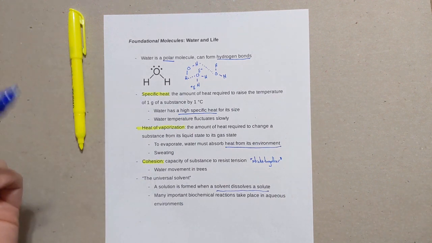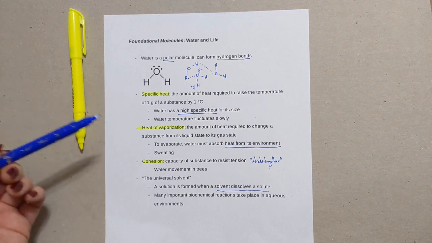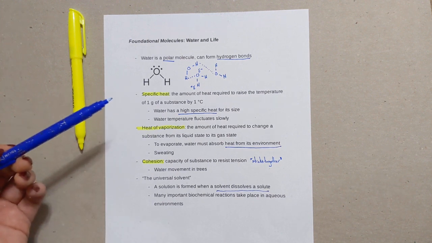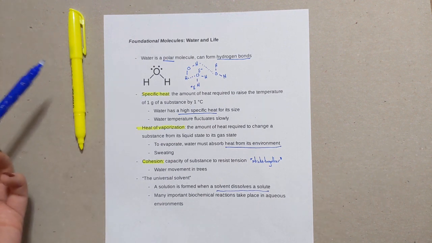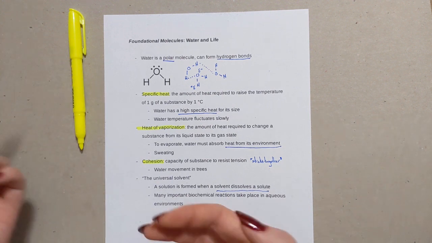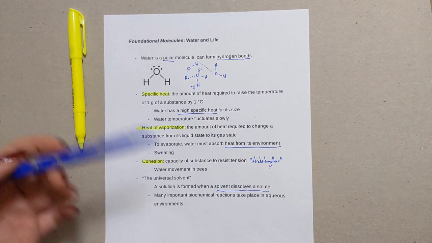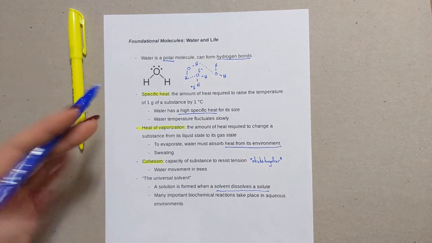To conclude, water is really important to life. It has some really specific chemical properties that come as a result of its own chemistry. Because it can form these hydrogen bonds and is polar, it has a high specific heat, it has a high heat of vaporization, and it coheres to itself really well. And all of those things play a really big role in the way you see water in biology.